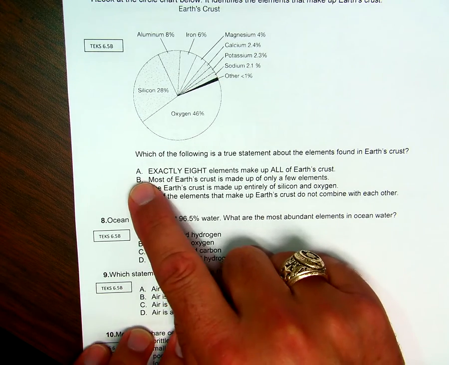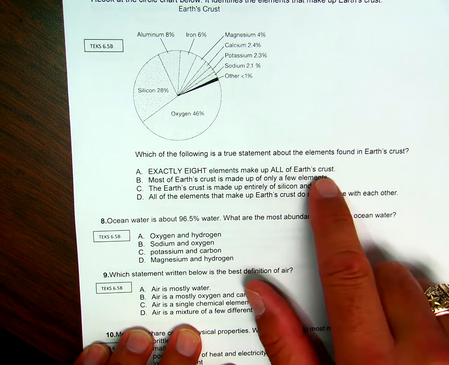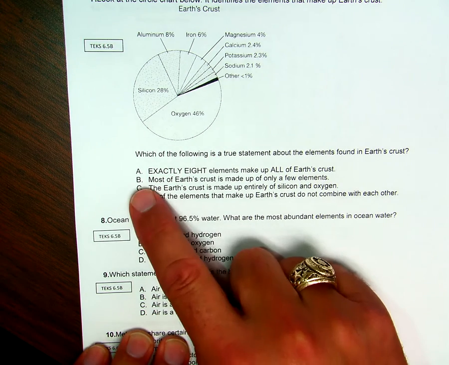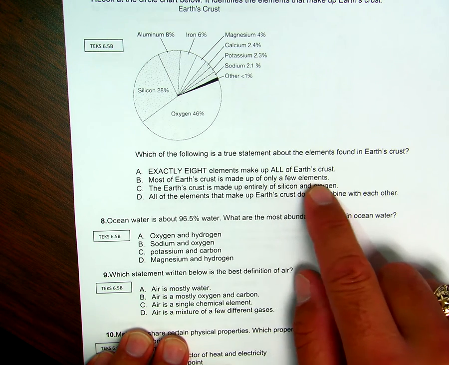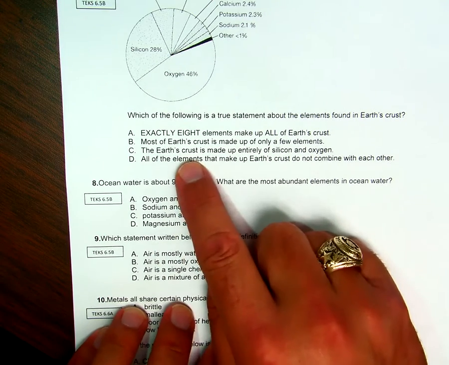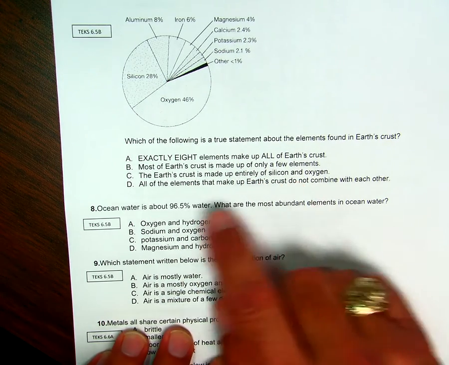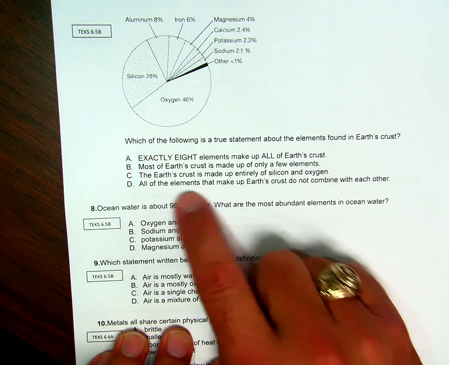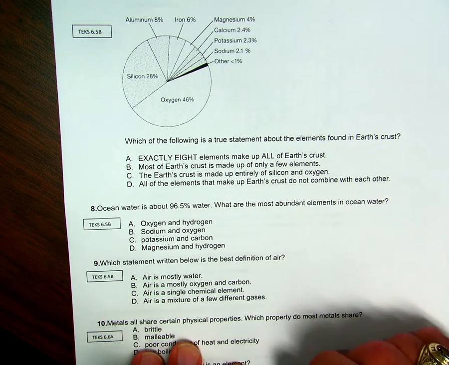Is it A, exactly 8 elements make up all of Earth's crust? B, most of Earth's crust is made up of only a few elements? C, the Earth's crust is made up entirely of silicon and oxygen? Or is it D, all of the elements that make up the Earth's crust do not combine with each other?